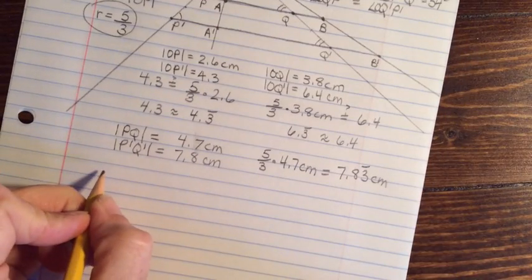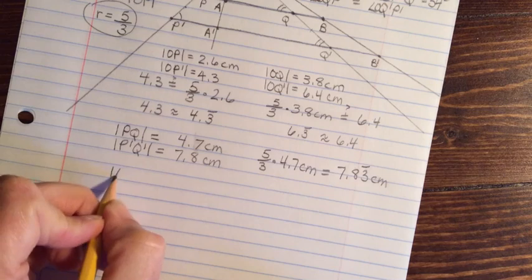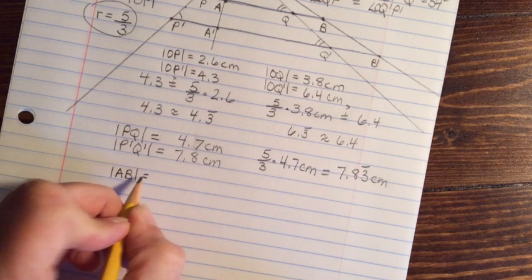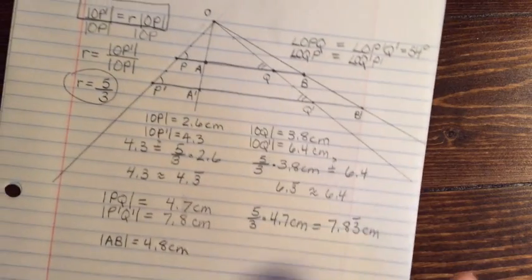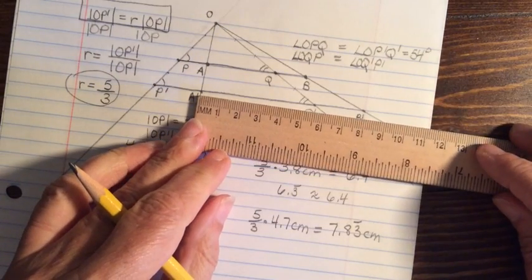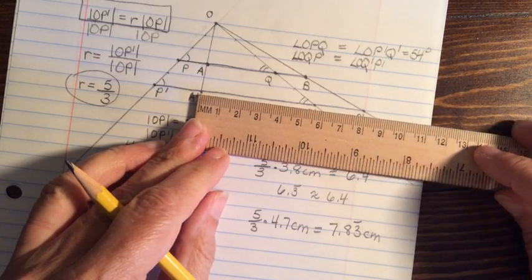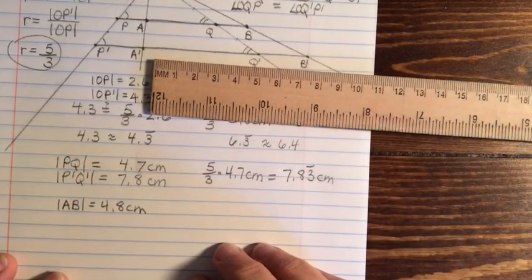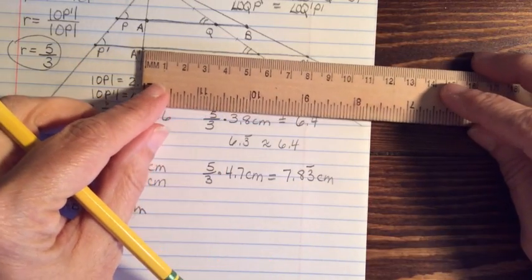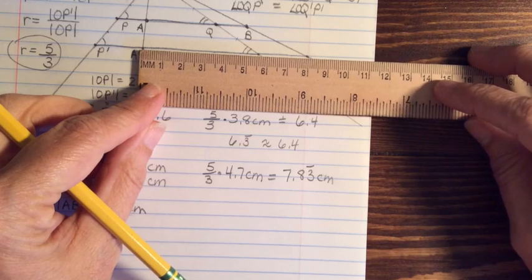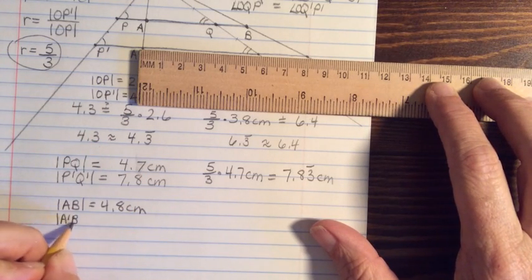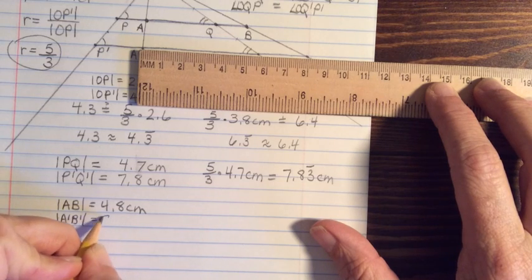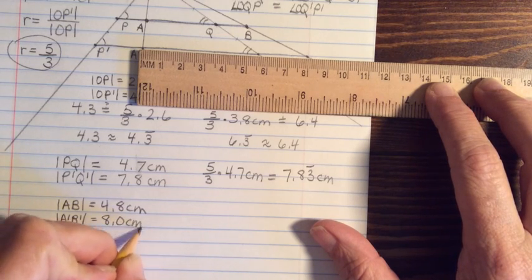So the length of AB is 4.8 centimeters, and its dilated length is 8.0. So A prime B prime is 8.0 centimeters.